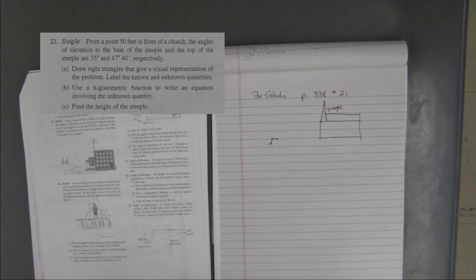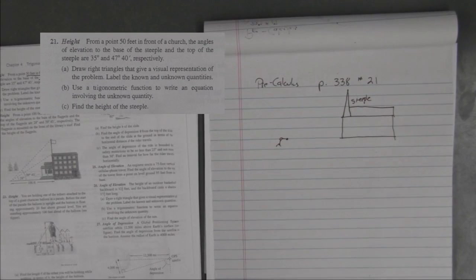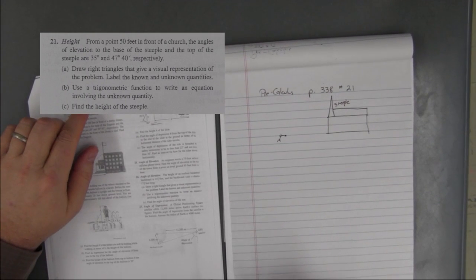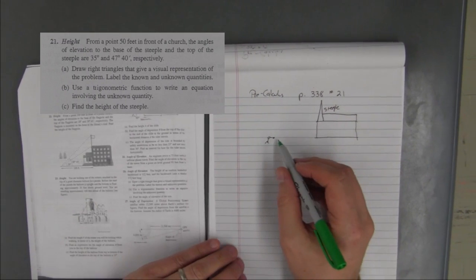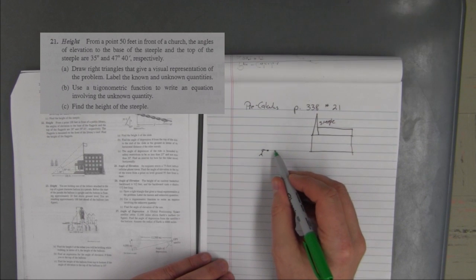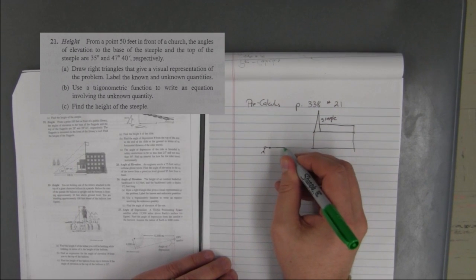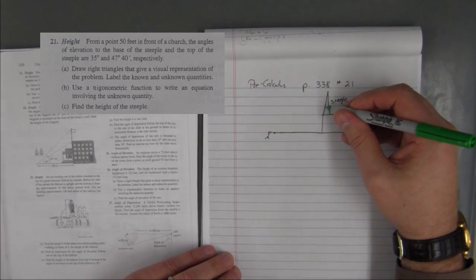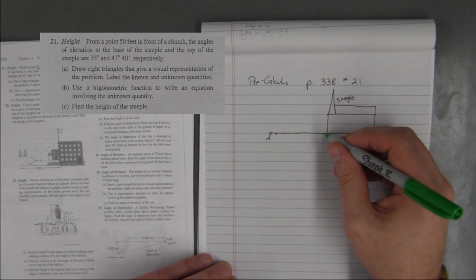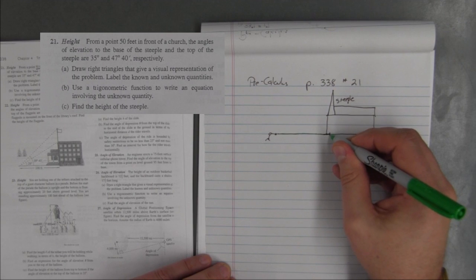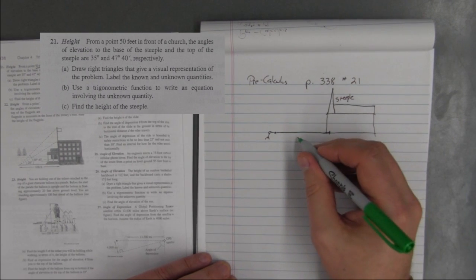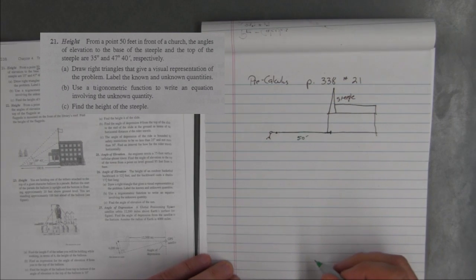But let's look at what we've got first. They tell us that we're 50 feet in front of the church. So that means this distance to the front is 50. Now, I don't want to complicate matters by the fact that the steeple actually leans in a little bit. So I'll just say, let's have the front of the church be directly under the top of the steeple. And then this is 50 feet from me to that church.